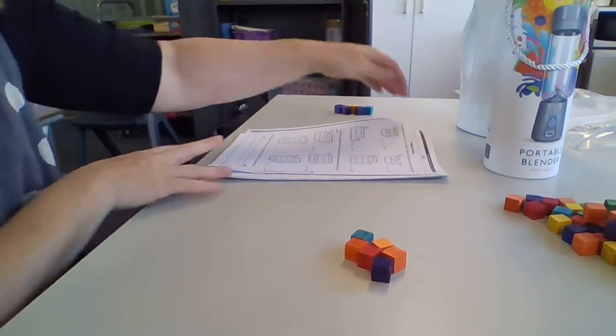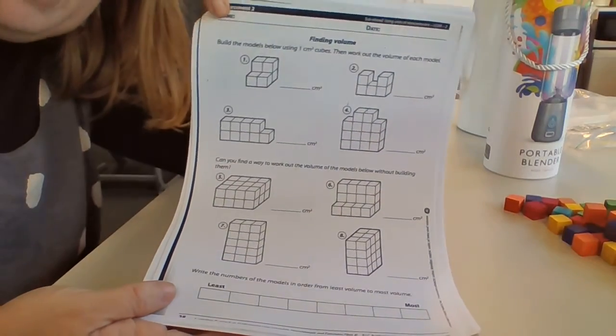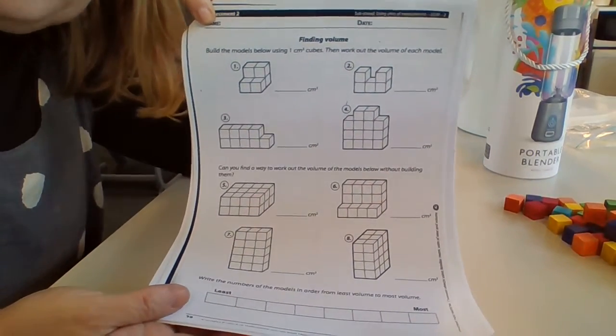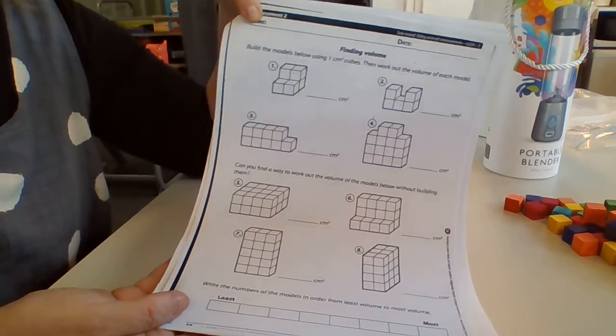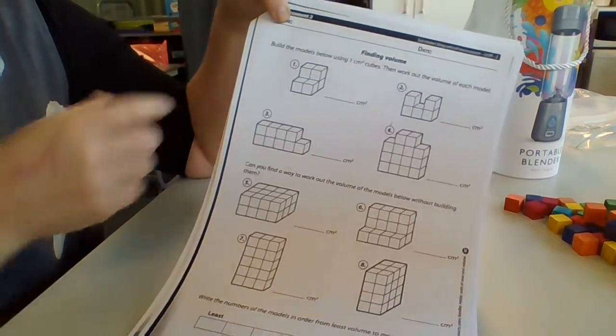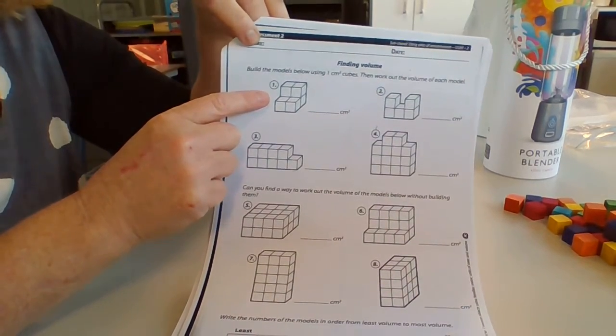Okay, so we're going to talk today about this sheet here that was in your workbook, and it's all about volume. Now, what's going to be a bit difficult for you to do at home is that you don't have access to the blocks. So we're going to work through this together because sometimes, especially number one, where they start hiding blocks, makes it a little bit difficult.